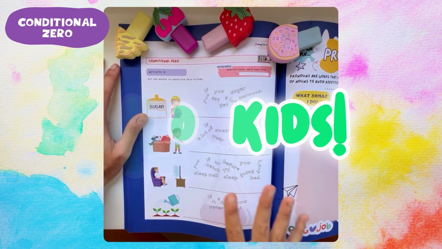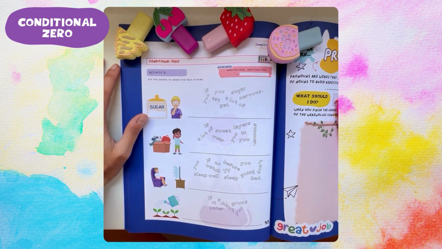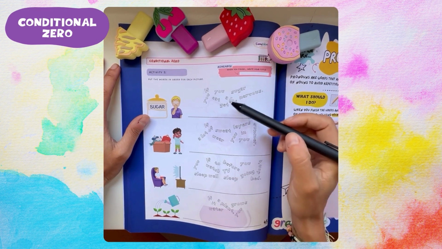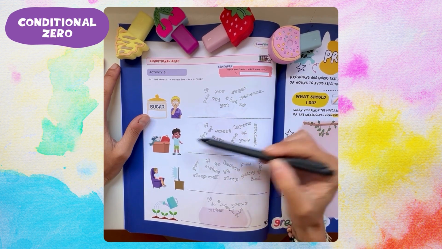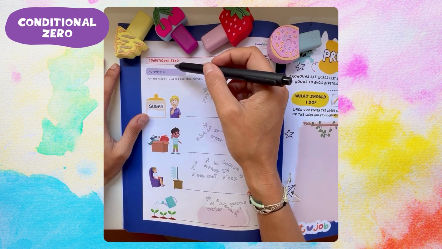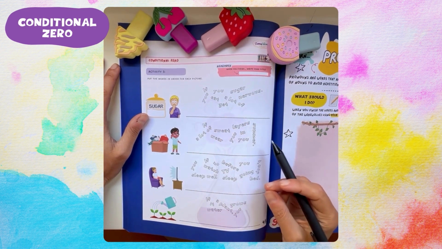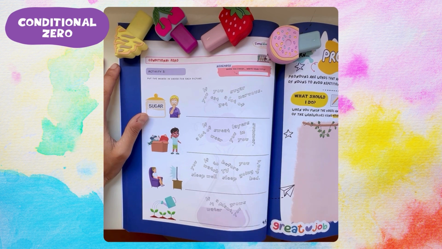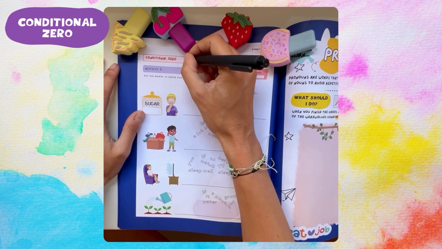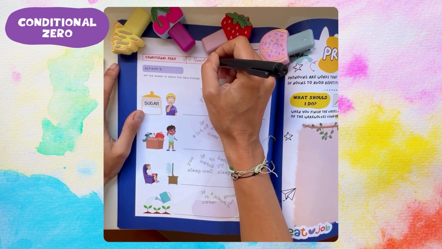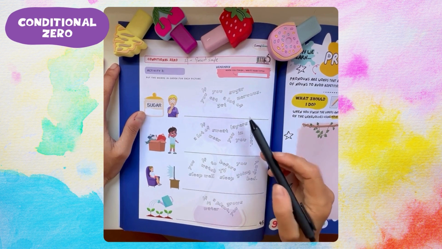Hello kids! Okay, so now we are going to work on the last activity about the conditional zero. We have these words in here that we need to put in order, yes? And the pictures can give us hints. But what is the conditional zero? The conditional zero is the form we use to talk about facts, truths, that always will happen under certain conditions. And the form is if plus present simple. Yep. So let's go with it.